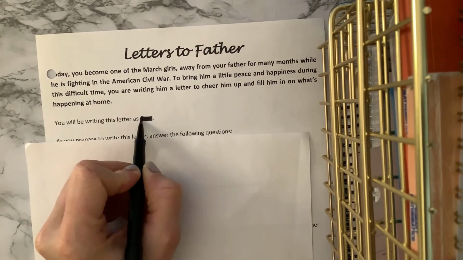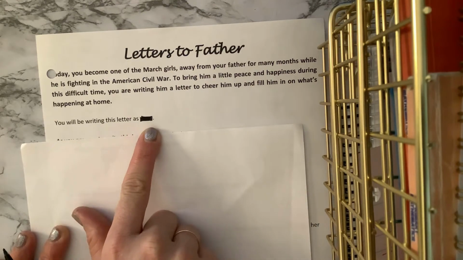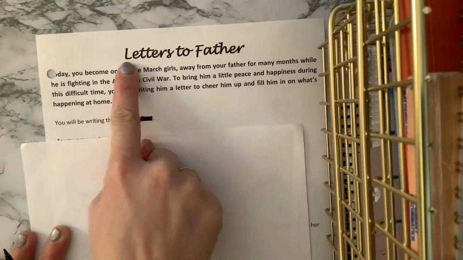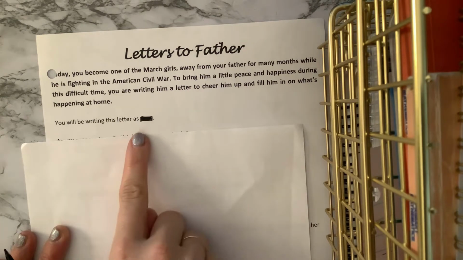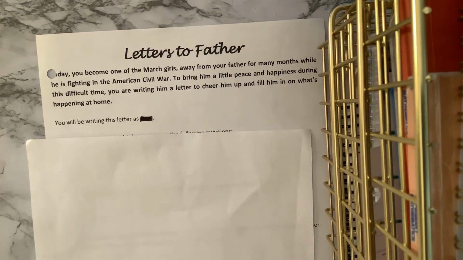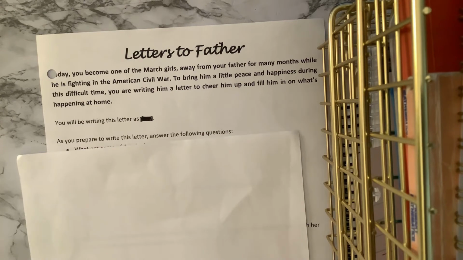So your sheet is going to tell you that you will be writing this letter as blank. This sheet is in your language arts materials packet. So who did you get? Did you get Meg? Did you get Jo? Did you get Amy? Did you get Beth? It's going to tell you who you're going to be writing as, okay?